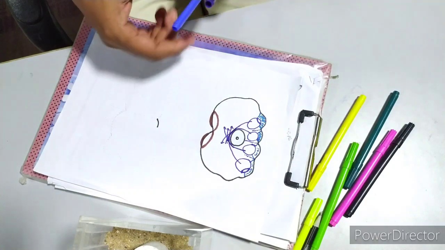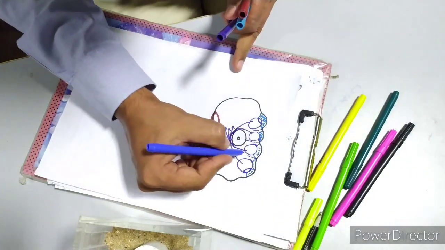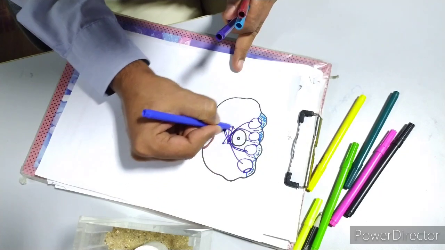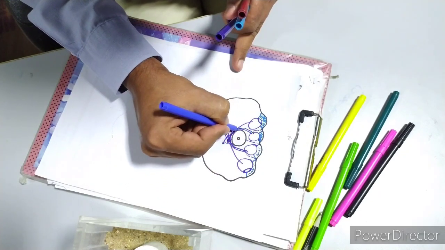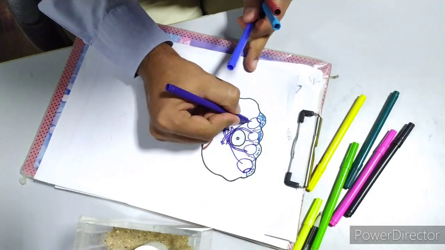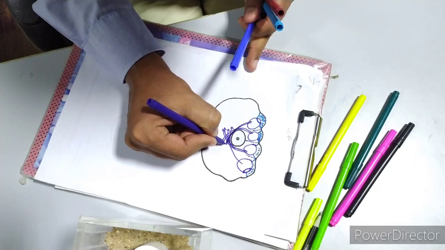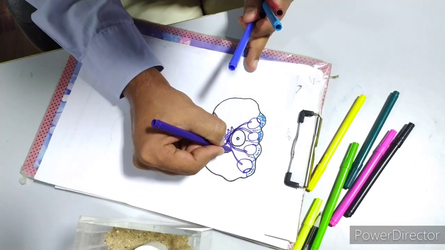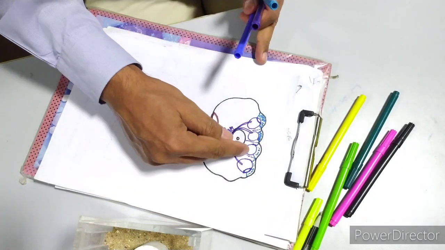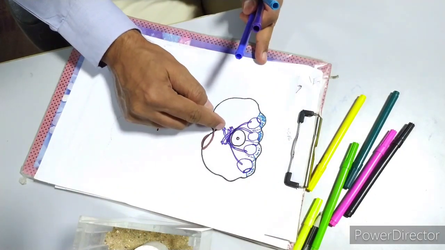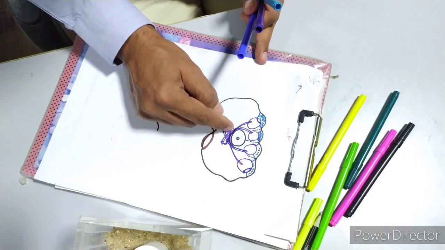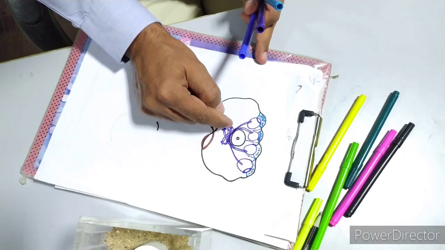So what's happened now? Look here, the fibers of the gracile nucleus, and these are the fibers of the cuneate nucleus. The fibers of the gracile nucleus cross and reach the anterior side, while the fibers of the cuneate nucleus cross and reach posterior to the fibers of the gracile nucleus.